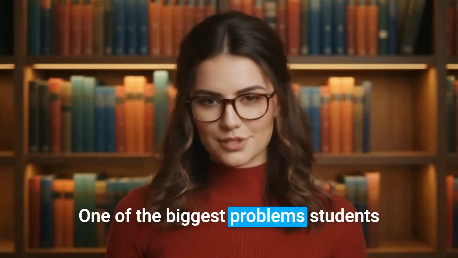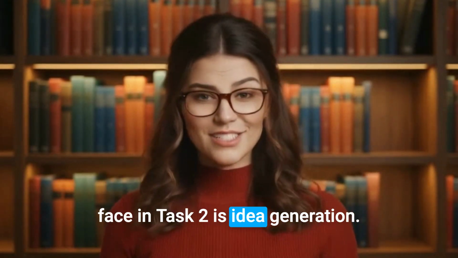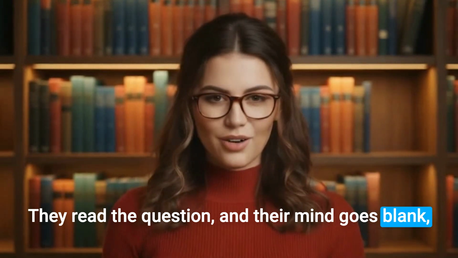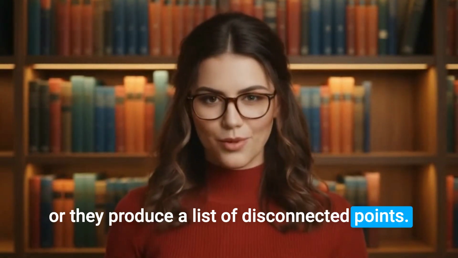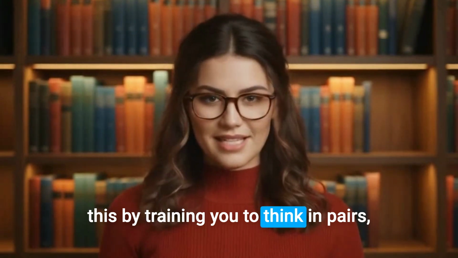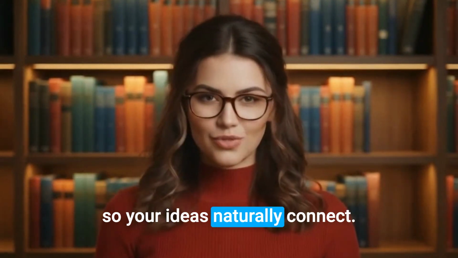One of the biggest problems students face in Task 2 is idea generation. They read the question and their mind goes blank, or they produce a list of disconnected points. The binary planning technique solves this by training you to think in pairs, so your ideas naturally connect.